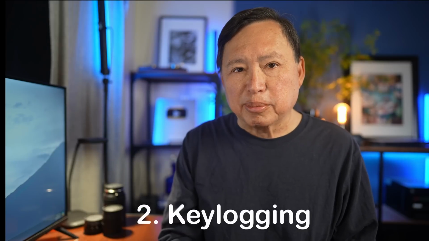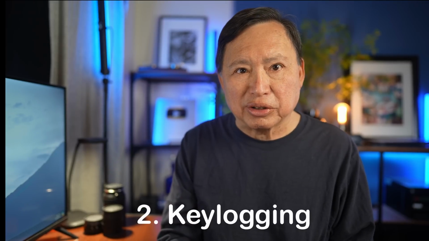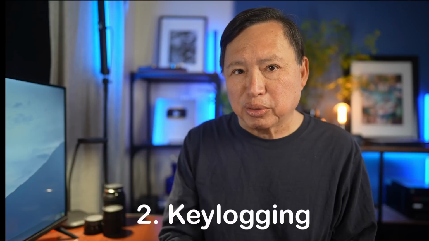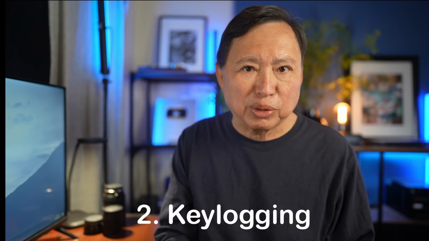Number one, in order to demonstrate the dangers of a Windows Recall or an Apple client-side scanning, I will show you that it is possible for some background process to examine your screen using screenshots. Number two, in addition, an OS can do keylogging, which is used to record everything you do on the computer with keystrokes. This is another feature now built into Windows 11.